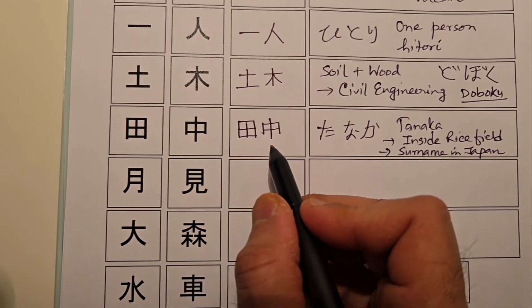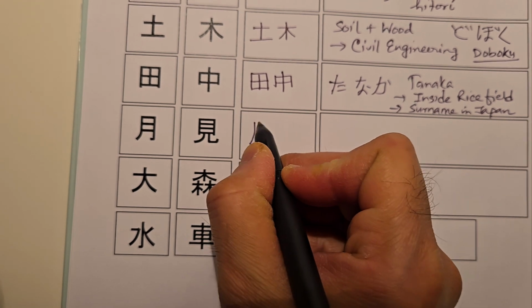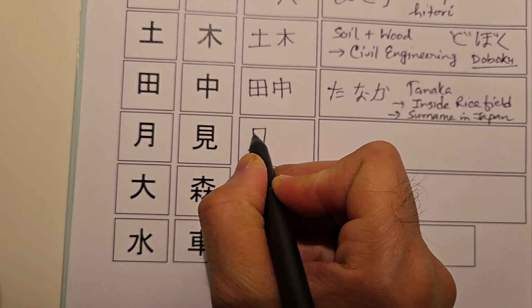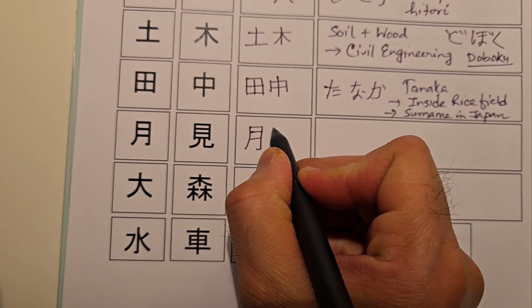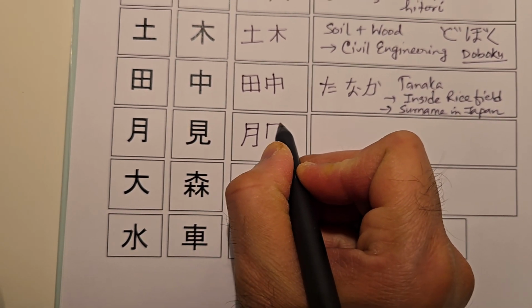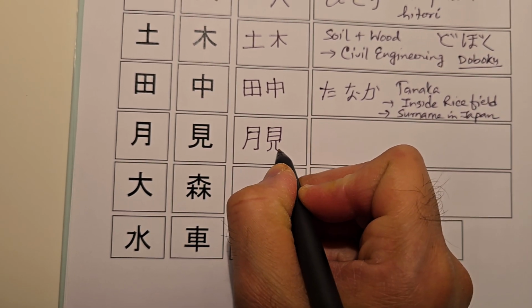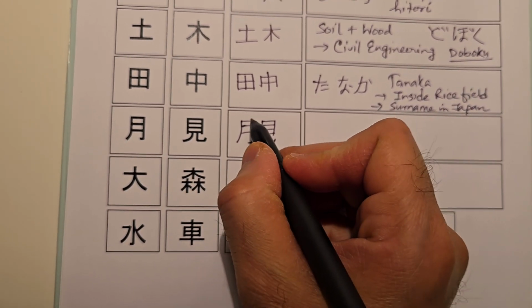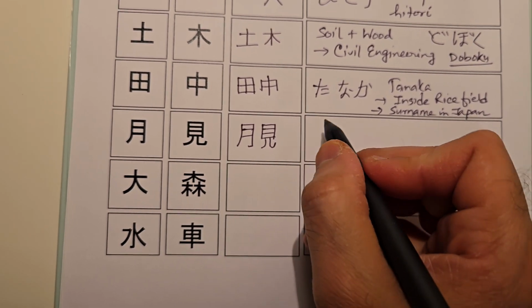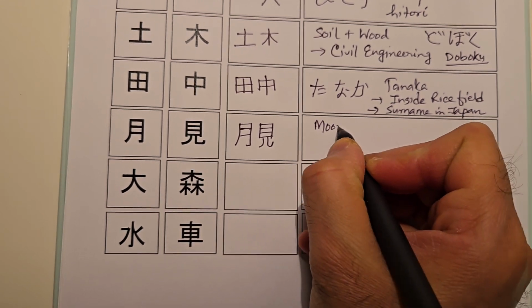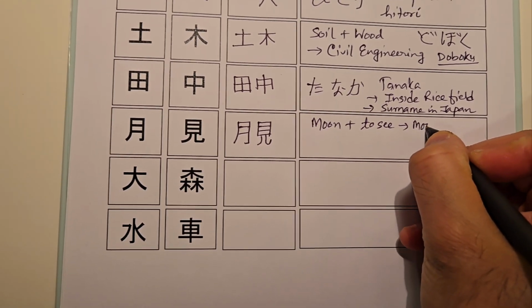So this is Tanaka. Then we have the kanji for moon. Let's write it down. Observe the stroke order. And this is the kanji for mi, which is to see. First of all, this is the kanji for I. 1, 2, 3. And this represents me. So this is the moon radical, this is the I radical, and this is the verb to see. So moon plus to see means moon viewing.